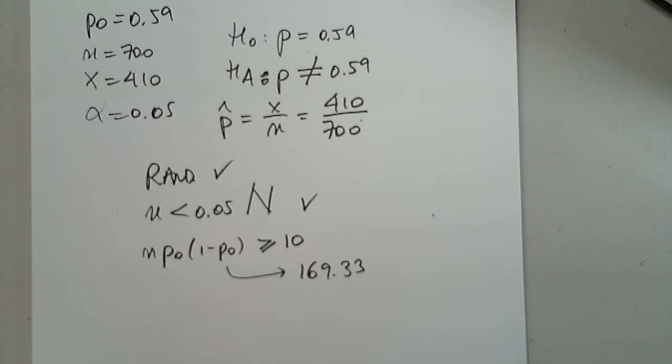Okay, so 0.59, and then we have 410, and the sample size is 700. And we are using this not equal to, and I prefer to draw. You can choose calculate. It's up to you. I want to see the graph.